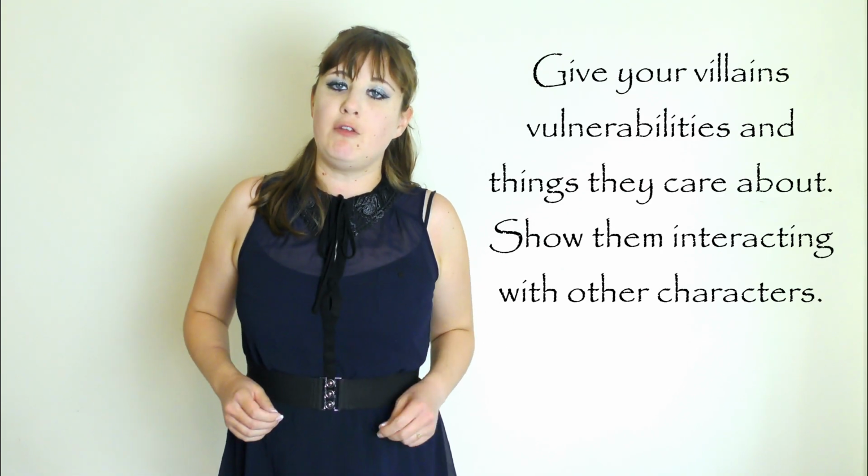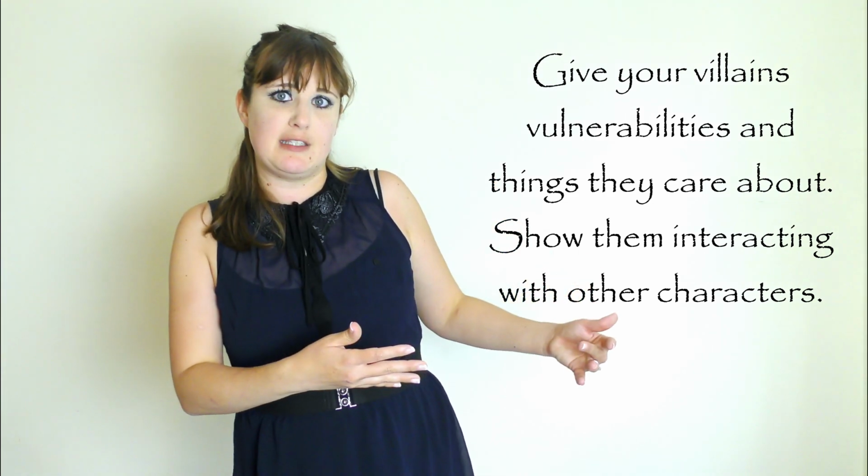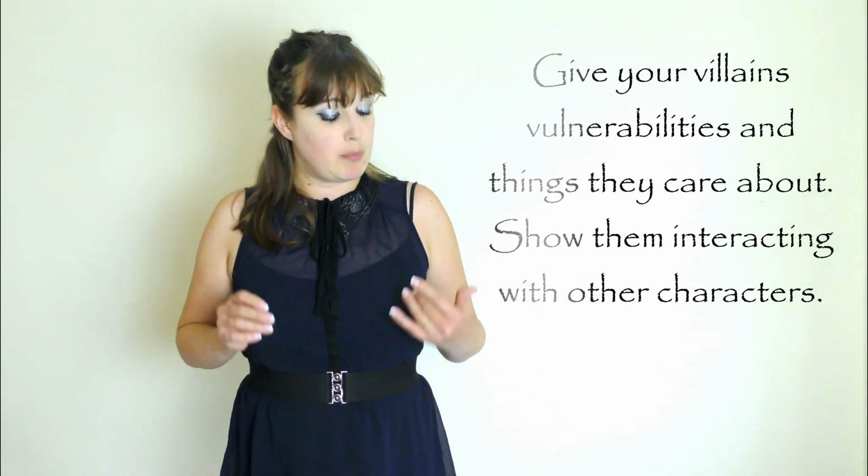So give your villains a vulnerability, give them things they care about, have them have interactions and relationships with other characters. Could be negative, but still human interactions. By developing that character, by giving them a personality, by giving them passions, interests, things that they know, love, want, dream of, hope, making them as motivated, deep, interesting as your protagonist, you make them more scary, more interesting. They are a better contribution to the movement of your story.